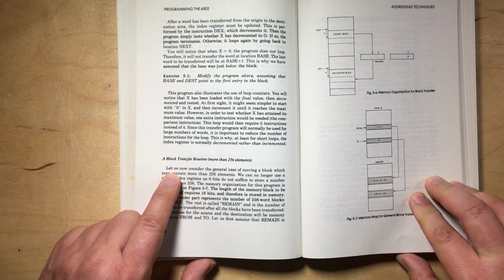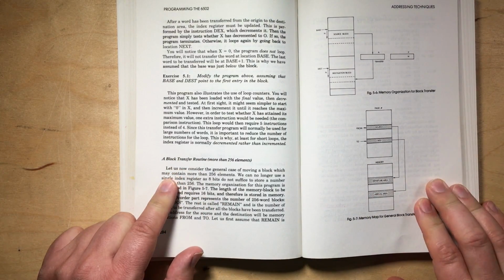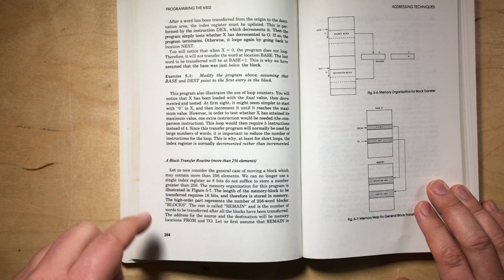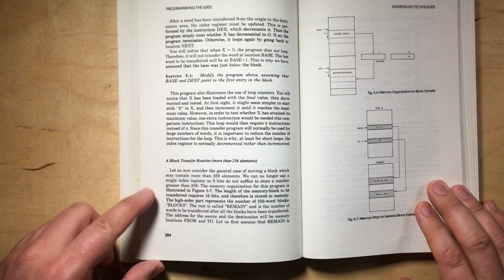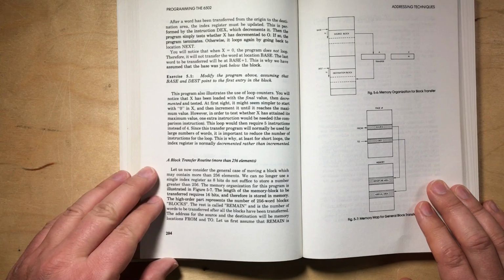So let's just read through this. If you just want to get to the Commodore 64 part, check the description below, and there'll be an index there so you can jump ahead to that part.